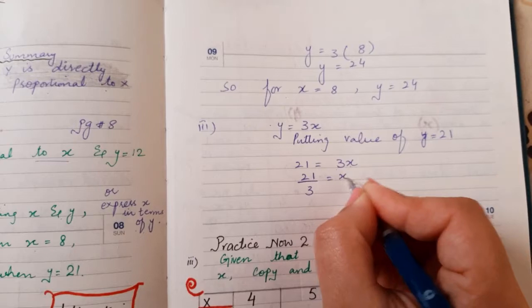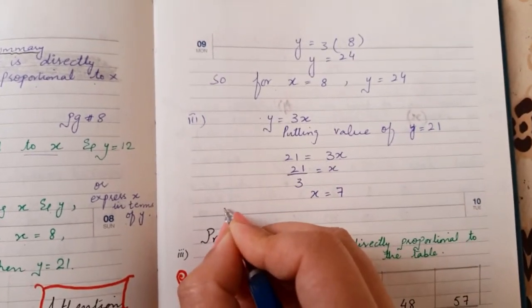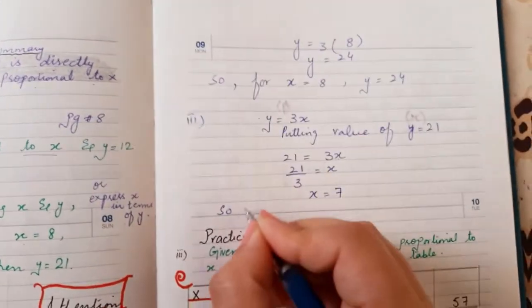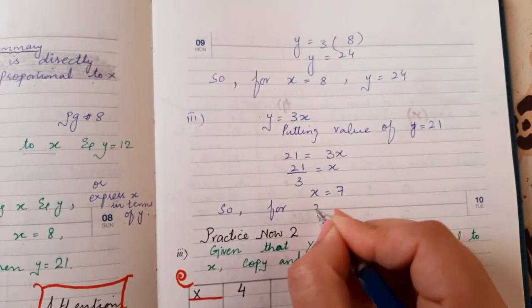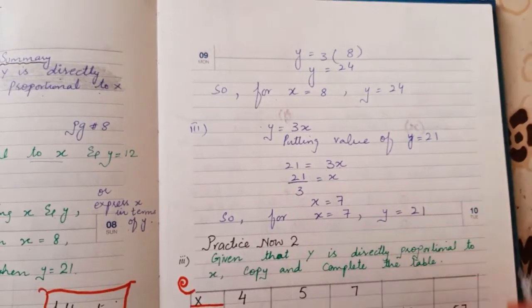Divide, which is equal to x. Value of x will come, x is equal to 7. So what we have implied is that for x is equal to 7, the value of y is equal to 21.